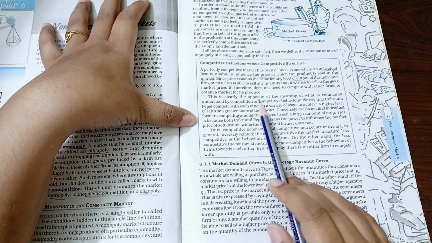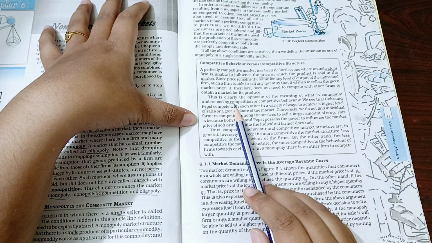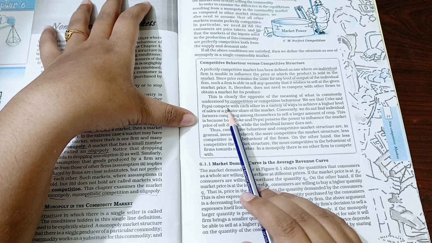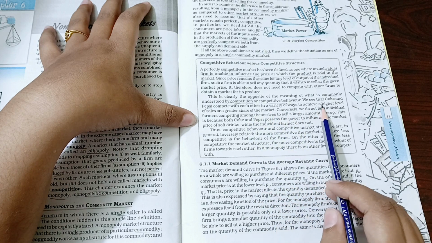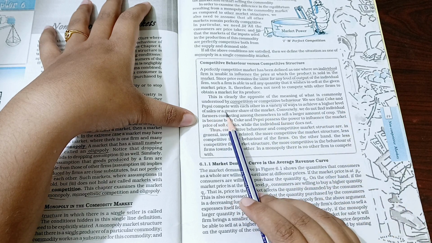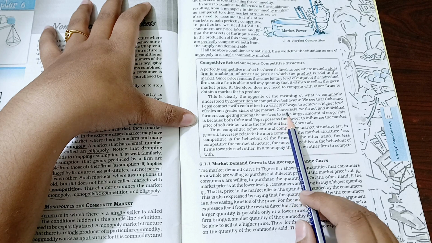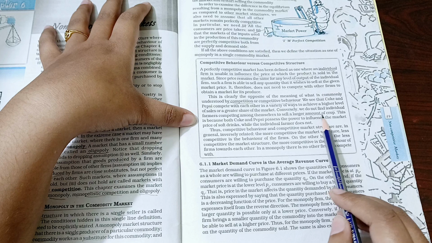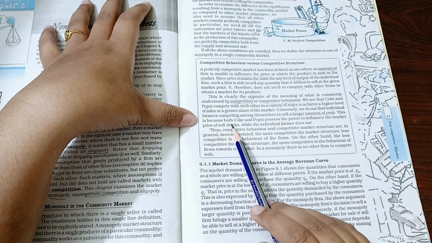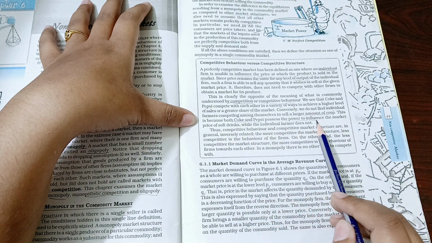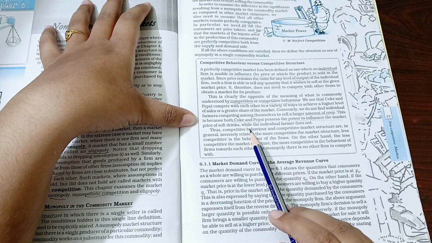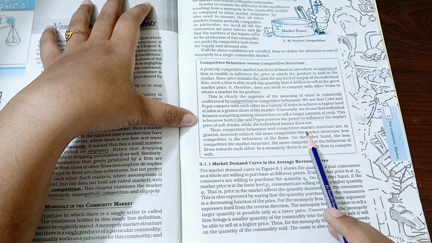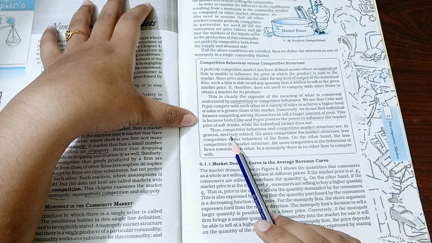This is clearly the opposite of what is commonly understood by competition or competitive behavior. We see that Coke and Pepsi compete with each other in a variety of ways to achieve a higher level of sales or a greater share of the market. Conversely, we do not find individual farmers competing among themselves to sell a larger amount of crop. This is because both Coke and Pepsi possess the power to influence the market price of soft drinks, while the individual farmer does not. Thus, competitive behavior and competitive market structure are in general inversely related.